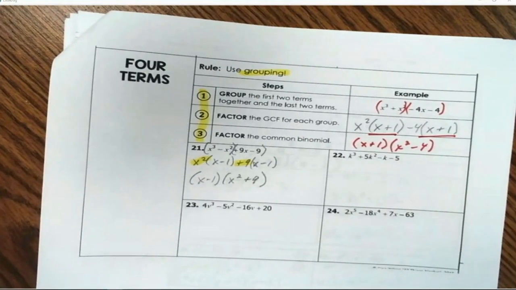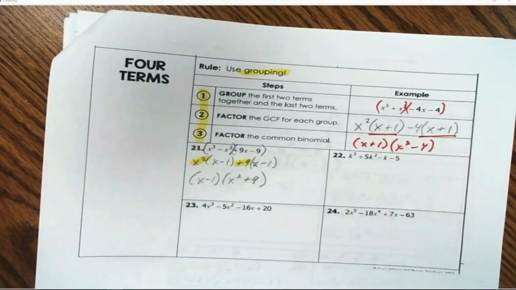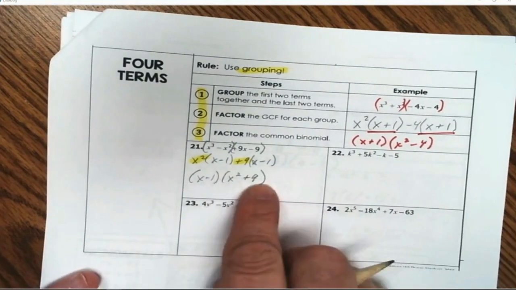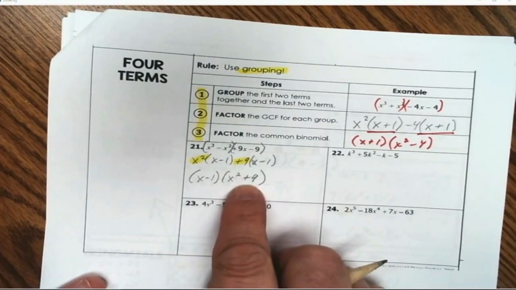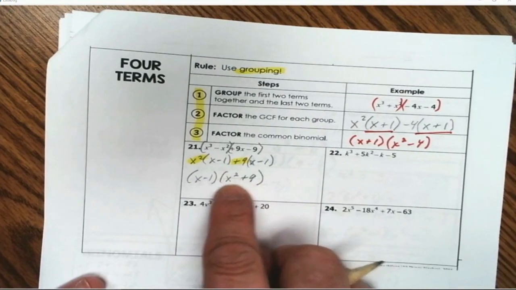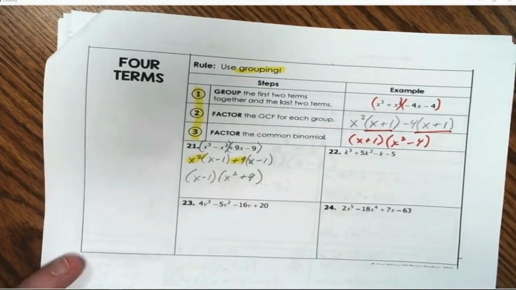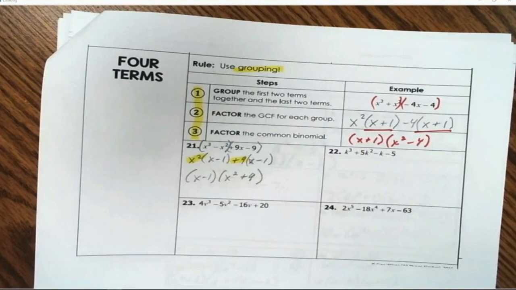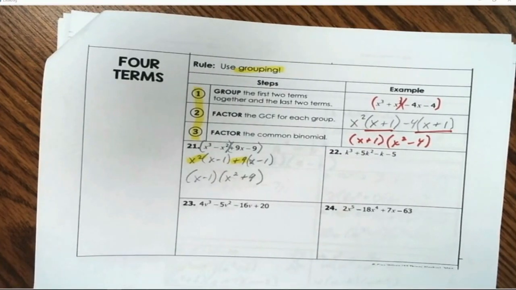X squared plus 9. And that's as far as we can take that, because this is not a difference of squares. These are both squares, but this is a sum of two squares. So we're through with factoring that, because this would actually end up to be an imaginary number when we solve that.